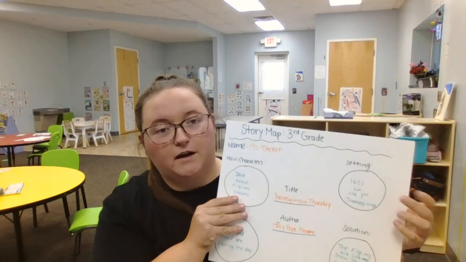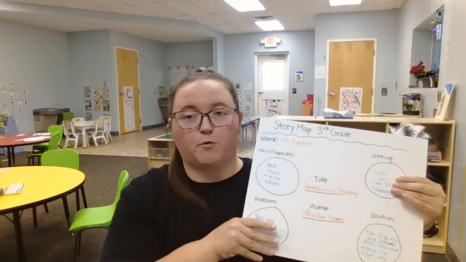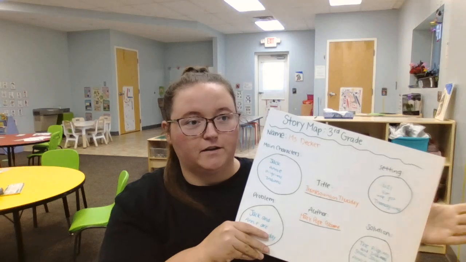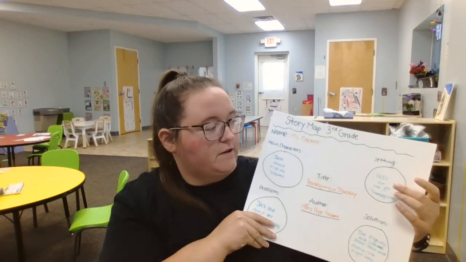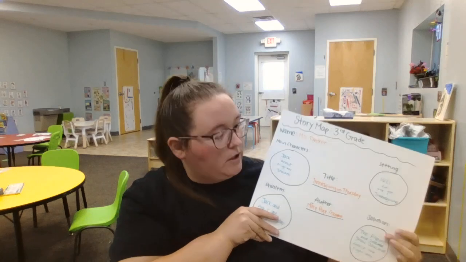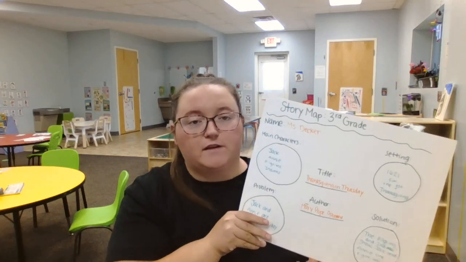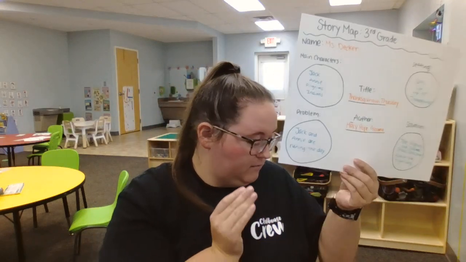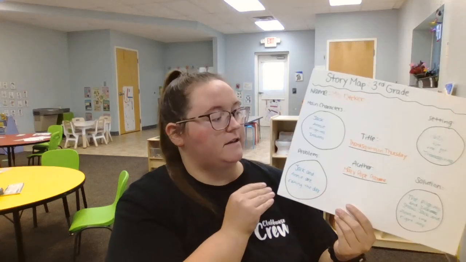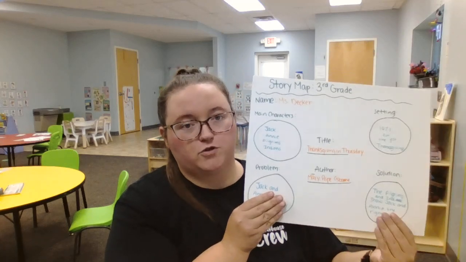I, again, did setting. Setting is one of the more important aspects of a story map, so you need to make sure it's on each one of them. So for this setting, we're back in 1621 for the very first Thanksgiving. And in comparison to the kindergarten one where I had beginning, middle, end, this one I have problem and solution.